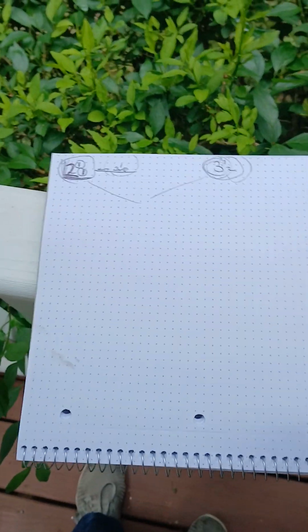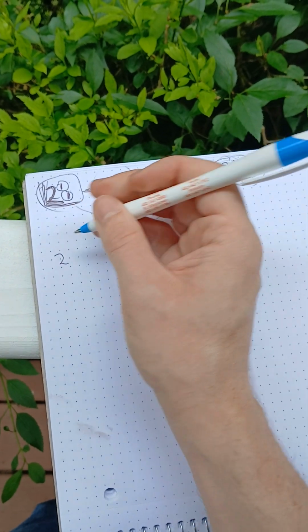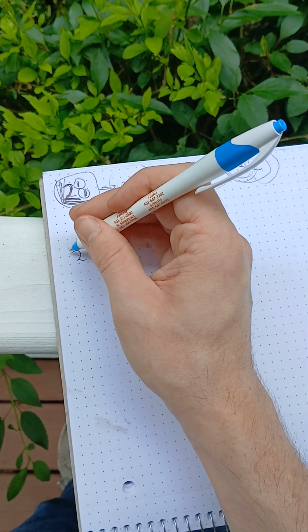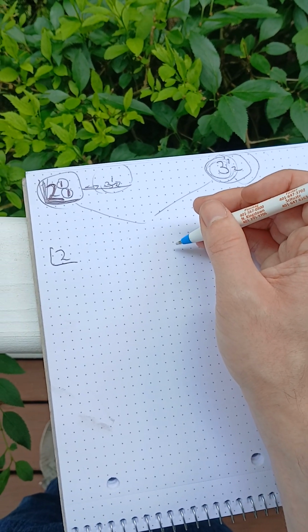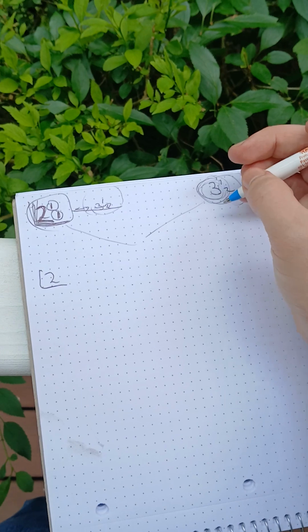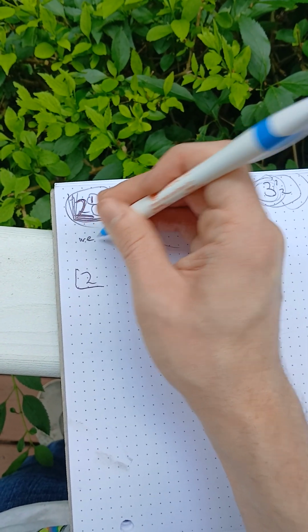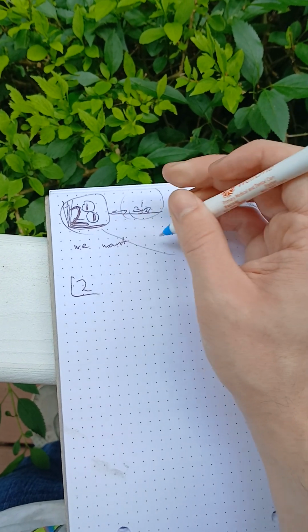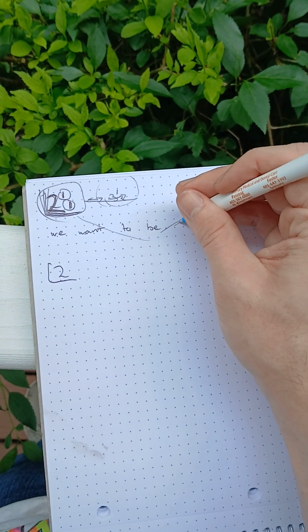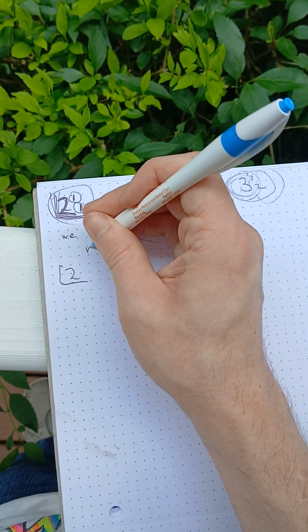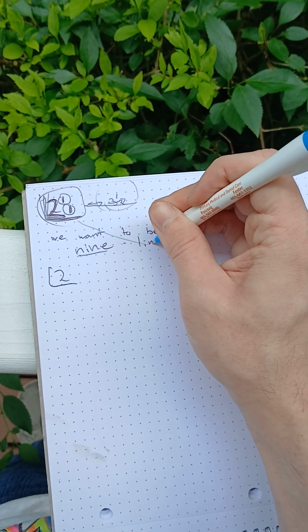Okay, so this is the point. I'm going to start with our first number, which is not 1, but 2. After 2, we can only ever get 3. And by the way, let's just say right here, we want to be in 9 limit.